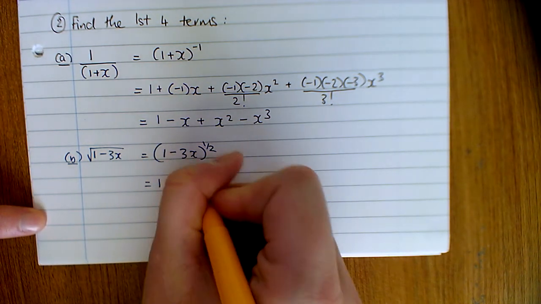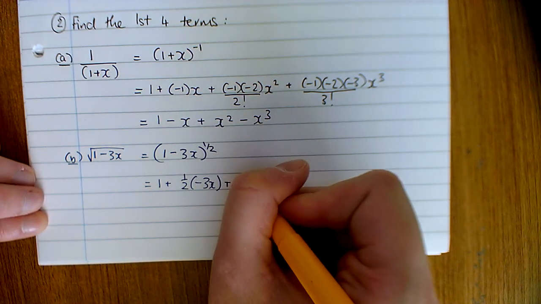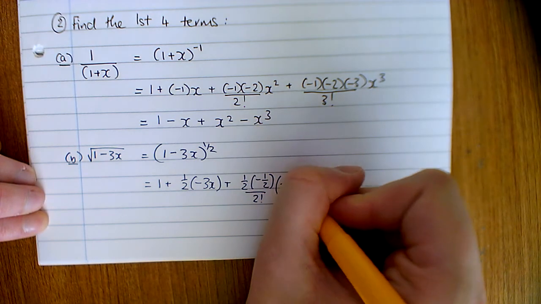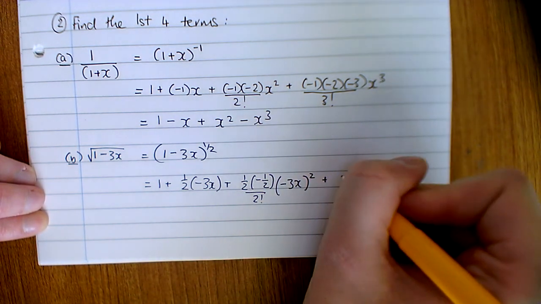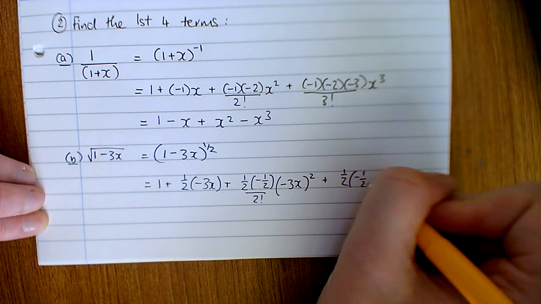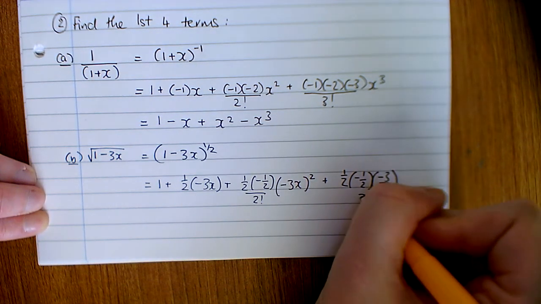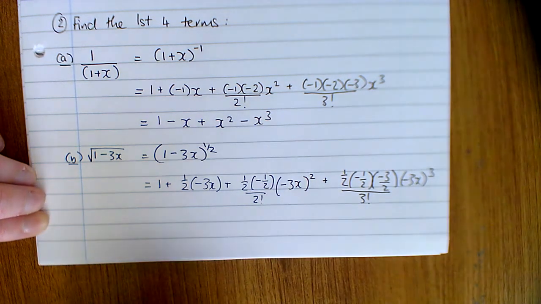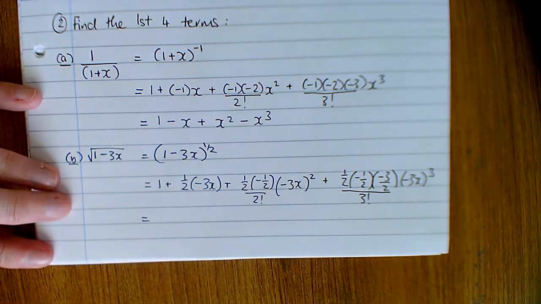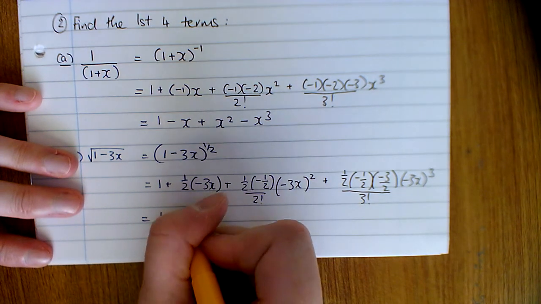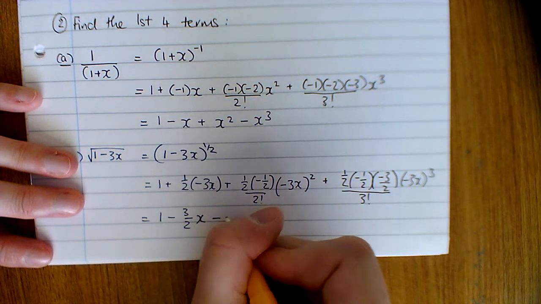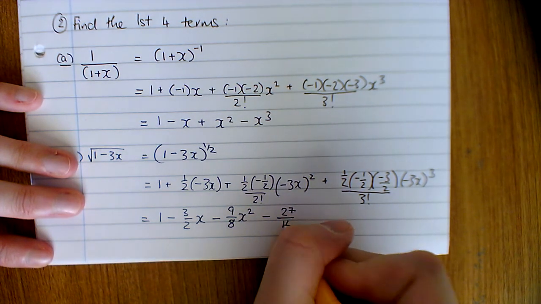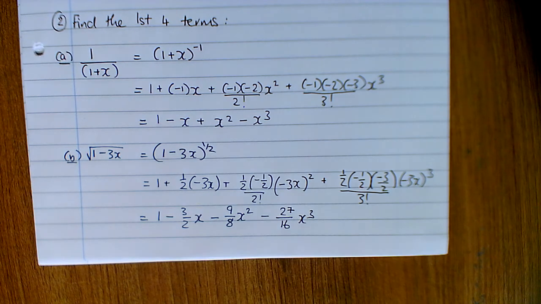So it's 1 + (1/2)(−3x) + (1/2)(−1/2)/2! (−3x)² + (1/2)(−1/2)(−3/2)/3! (−3x)³. When we tidy all that up, it becomes 1 − 3/2 x − 9/8 x² − 27/16 x³.